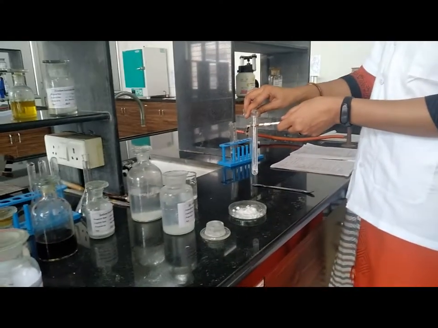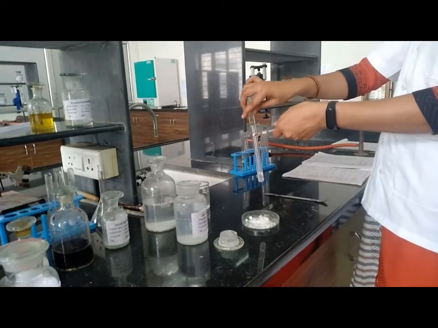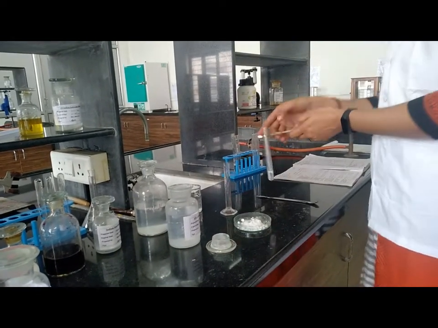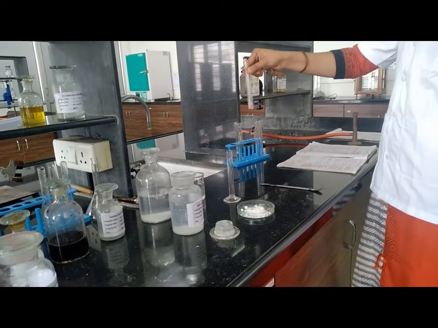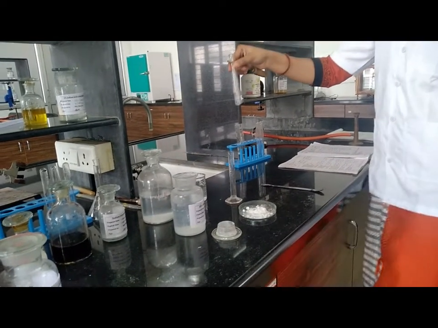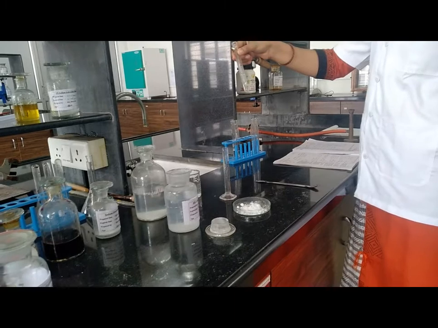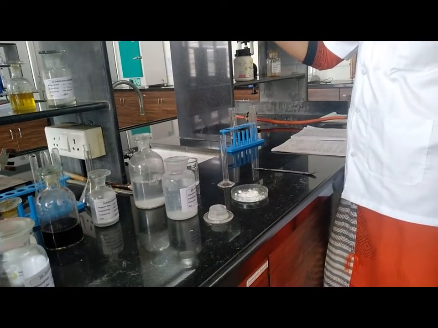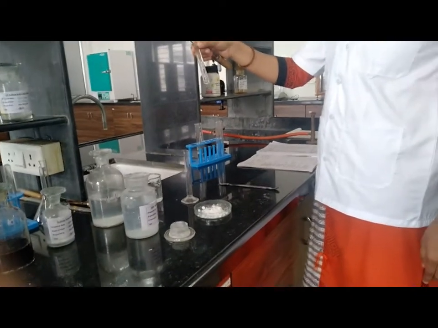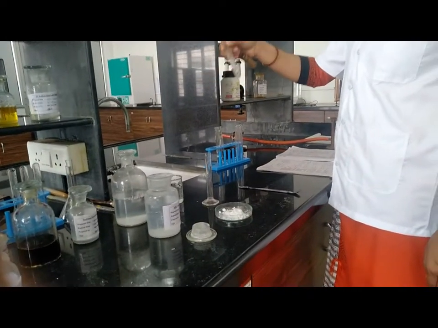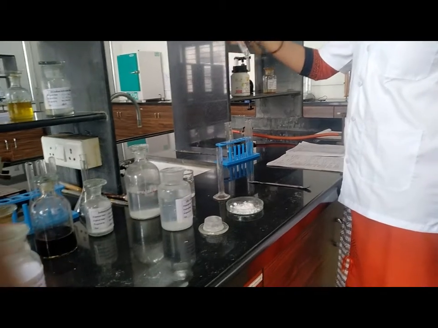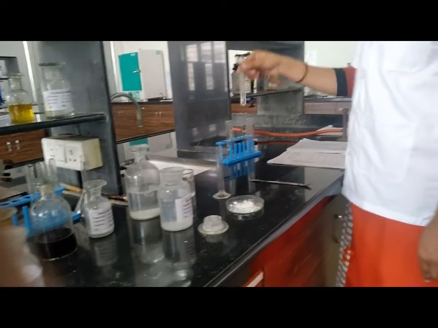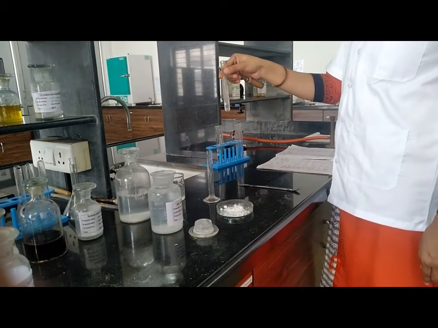Then check it. The compound is soluble in the reagent solution, that is 10% sodium hydroxide solution. Effervescence of CO2 may get evolved. That means the compound is a strongly acidic compound.